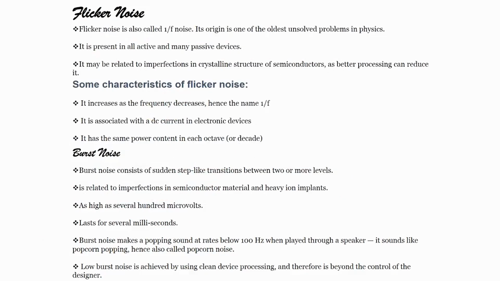Let us see the next one, which is flicker noise, and then we will see burst noise. So, what is flicker noise? Flicker noise is also called 1 by f noise. Its origin is one of the oldest unsolved problems in physics. You see, from where it originates, we do not know. It is present in all active and passive components. It may be related to imperfection in the crystalline structure of semiconductors, as better processing can reduce it.